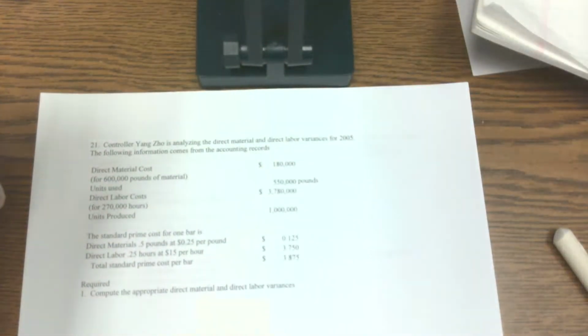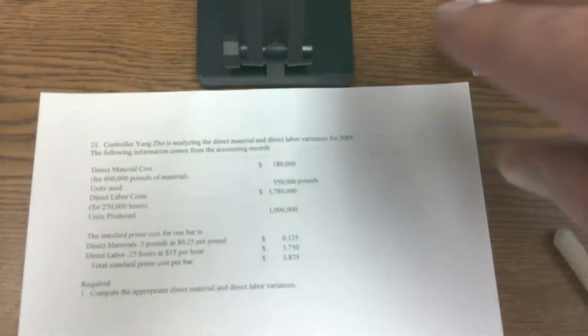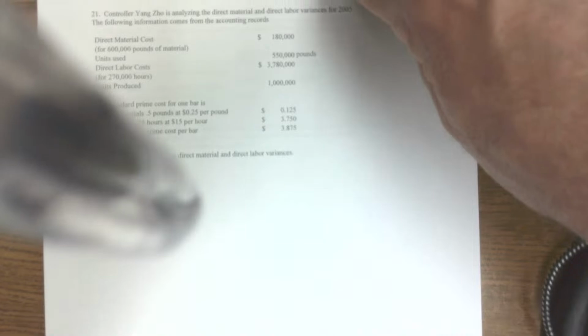We have a controller analyzing direct material and direct labor variances for 2005. And we want to calculate the direct material and direct labor variances.